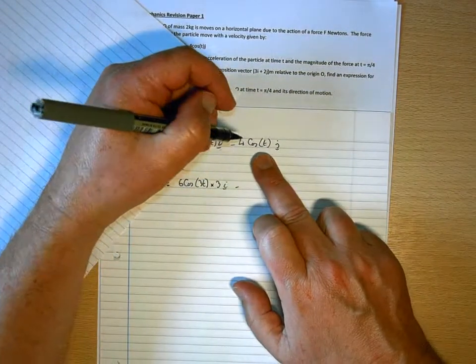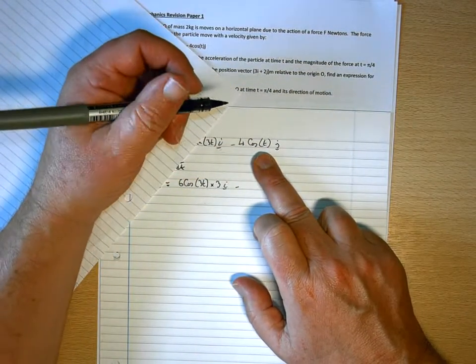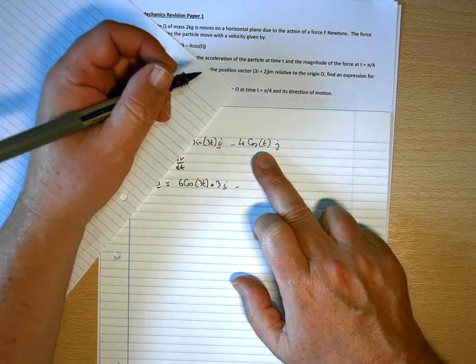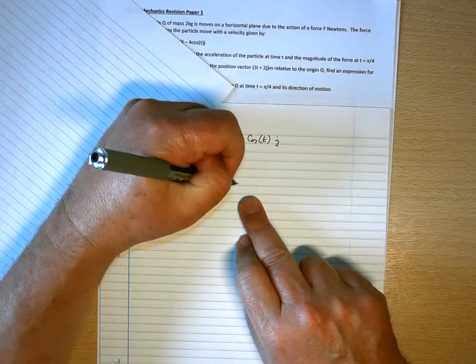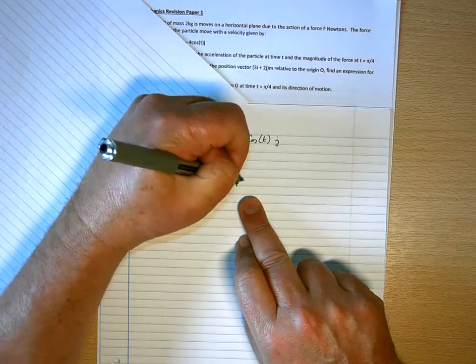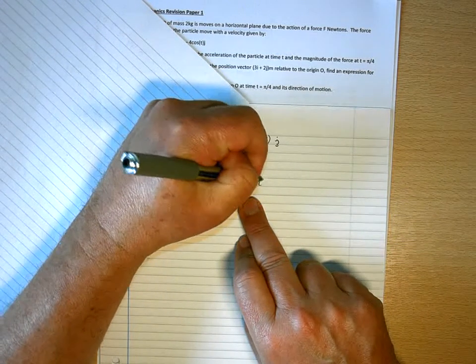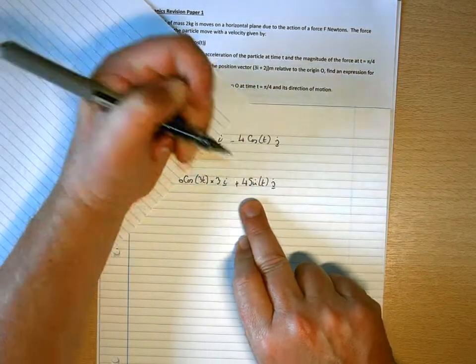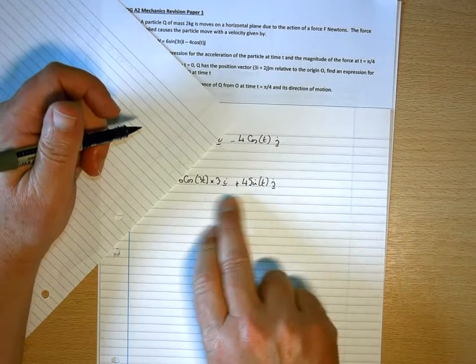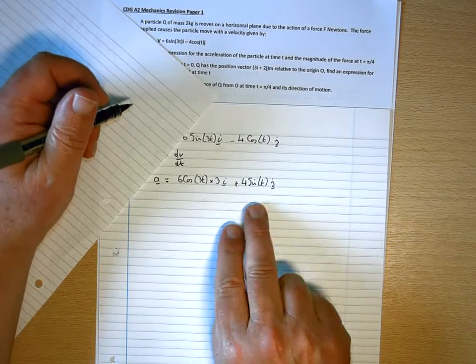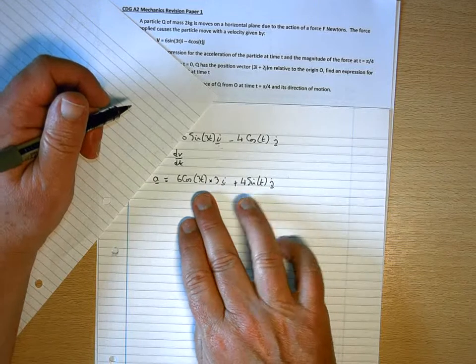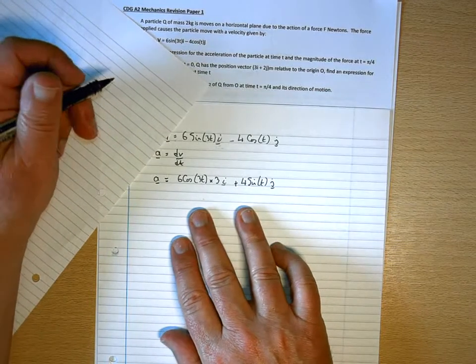Minus, and then when you differentiate cos, you get minus sine, which means that's going to become plus 4 sine t j. You don't need to have the t in brackets or the 3t, it just helps you see that that's part of that cos and sine function.